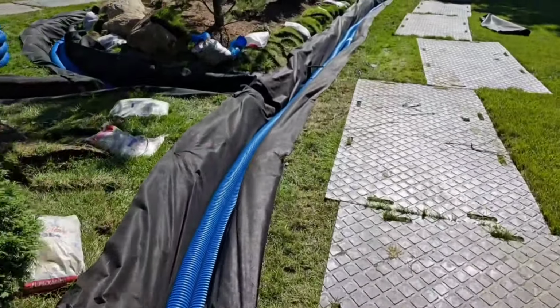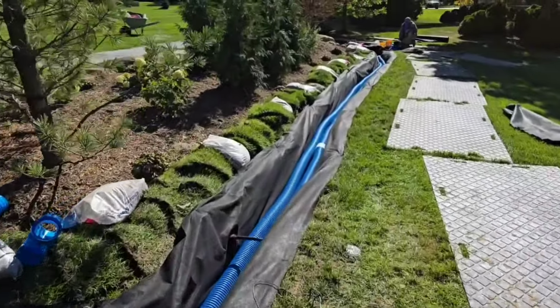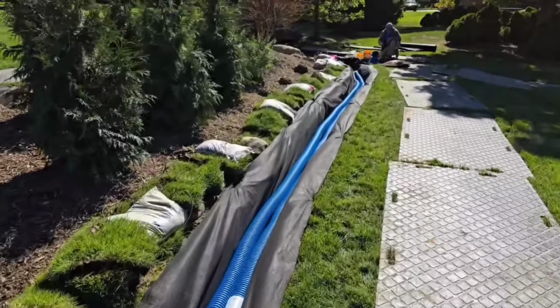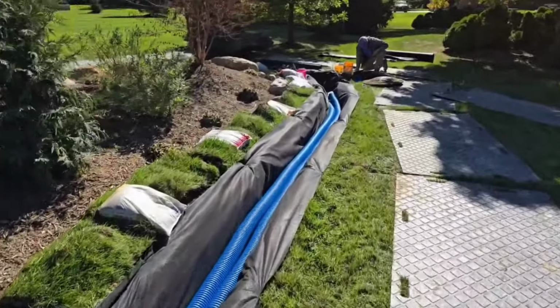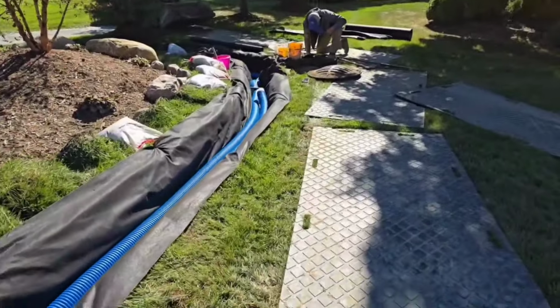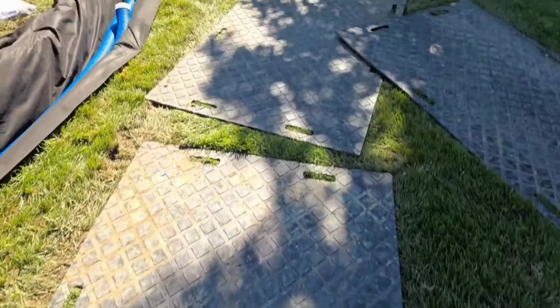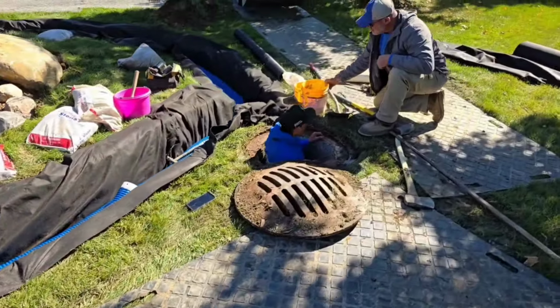So the guys did a beautiful job. They did a lot of excavation. We hauled all the dirt away. Notice how there's no dirt piled up. These mats don't have any dirt on them. All the dirt's been hauled away.